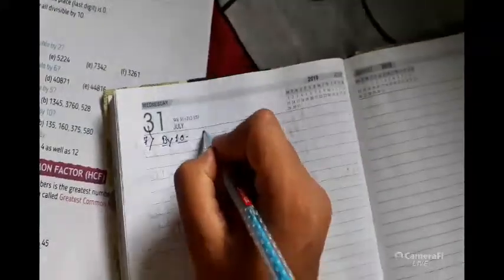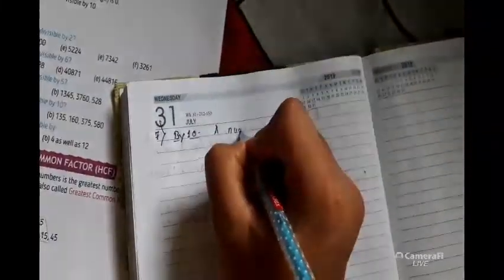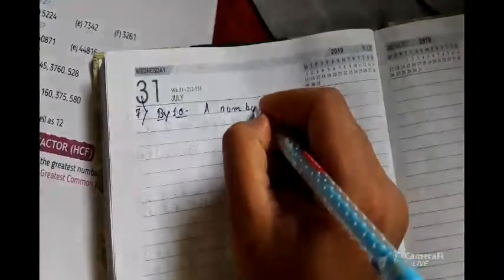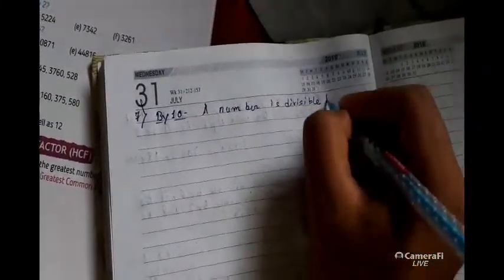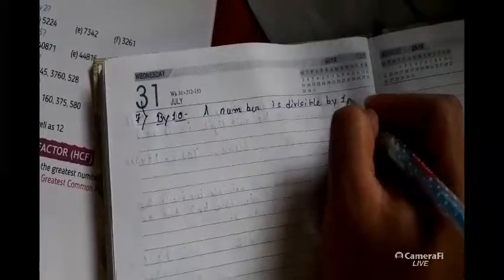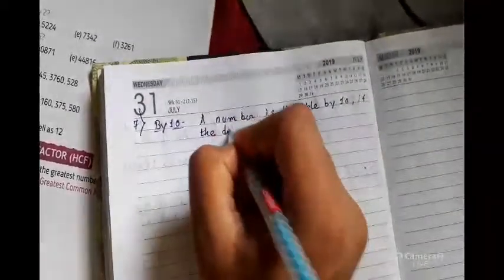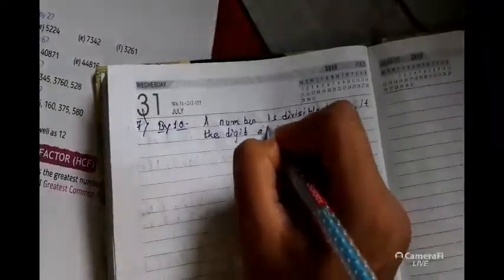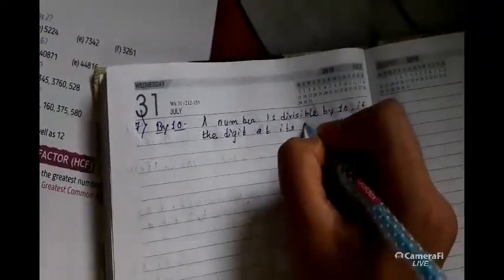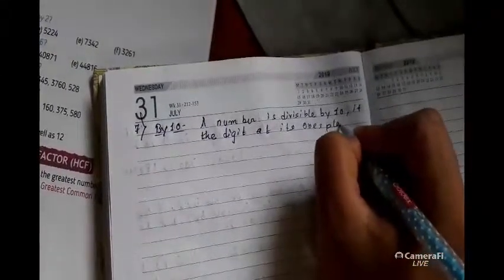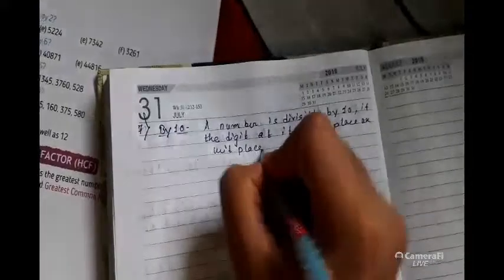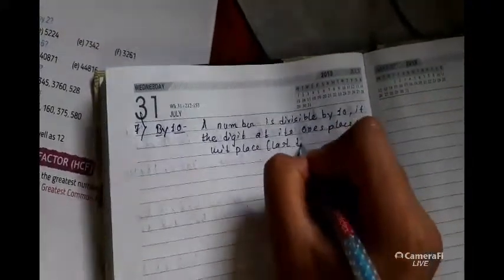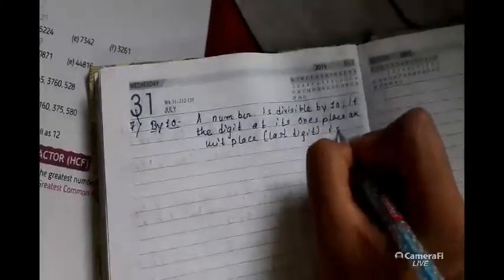If a number is divisible by 10, the digit at its ones place or unit place, or your last digit, is 0.